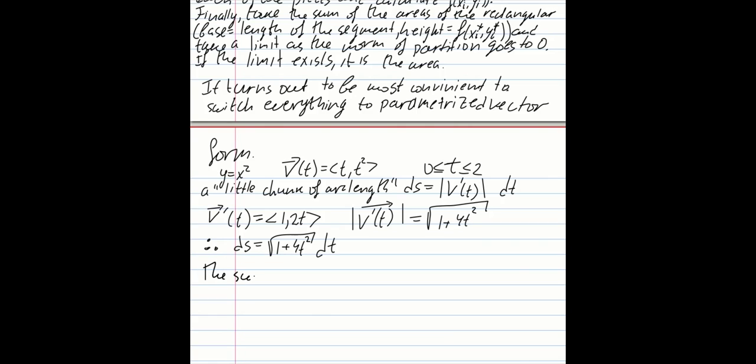Now the surface area. So the surface area is equal to the integral along the curve C of xy times the length of this little chunk ds, and we add all of them up, we take a limit, so it's going to be the integral. In our particular case, it's the integral from 0 to 2 of our function x plus y times the square root of 1 plus 4t squared dt.